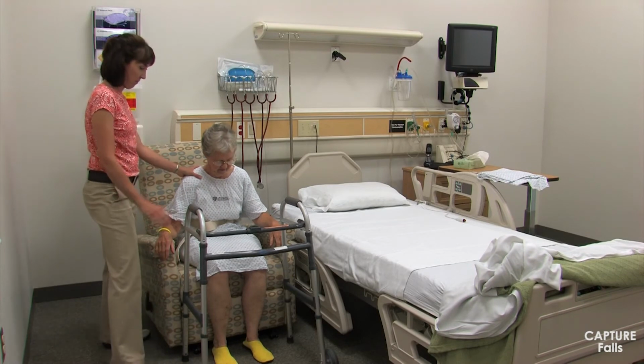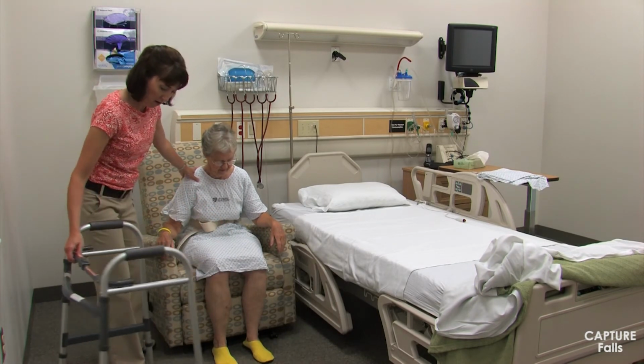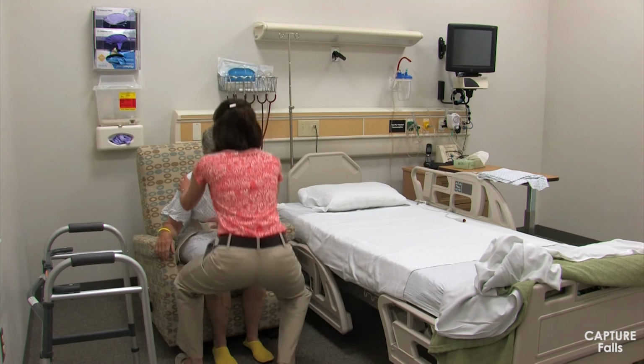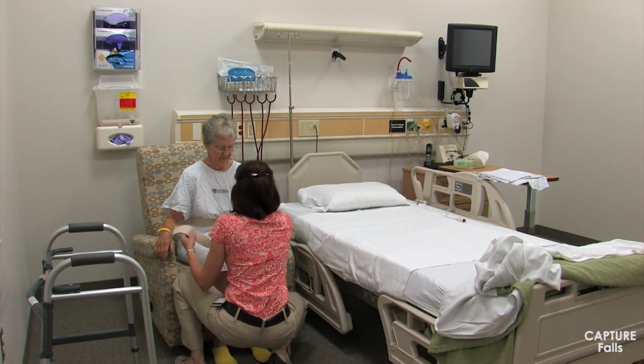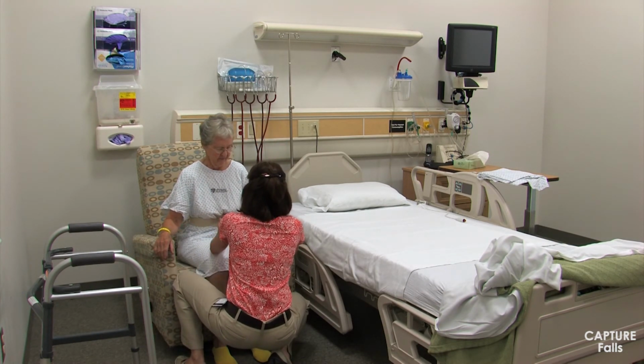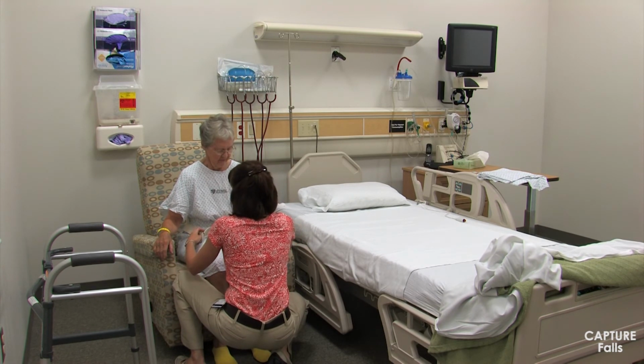Once the patient is sitting, move the walker out of the way. If needed, help the patient scoot back in the chair and remove the gait belt from her waist, or at least loosen it for comfort.